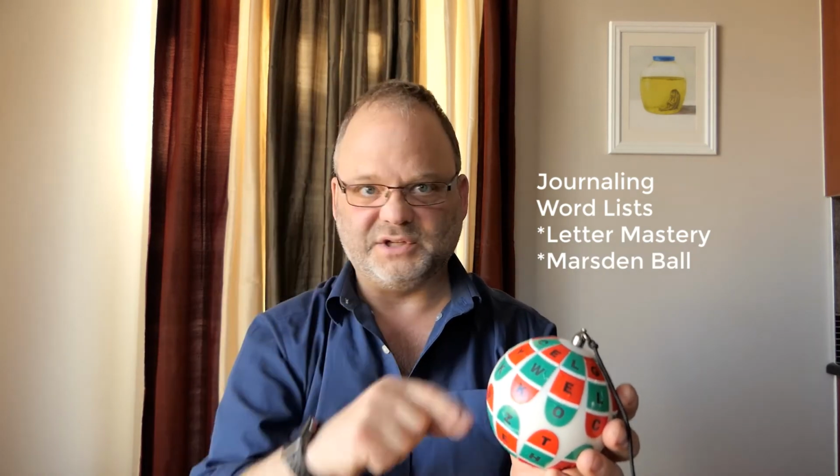As the ball is swinging around, we're going to have them look and touch and identify, tell them what to look for, but also have them touch and tell you what they're touching. Okay, it builds that automaticity while also developing very nice, strong visual skills. So that's a Marsden Ball.